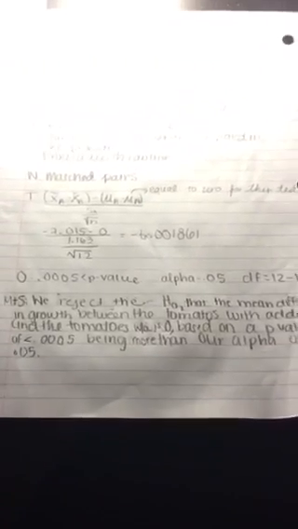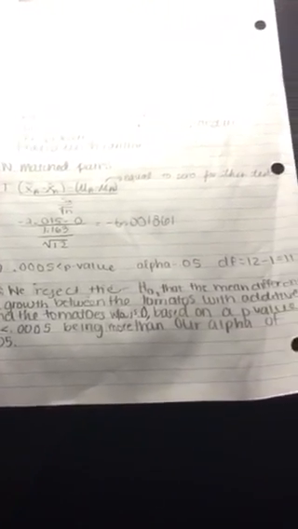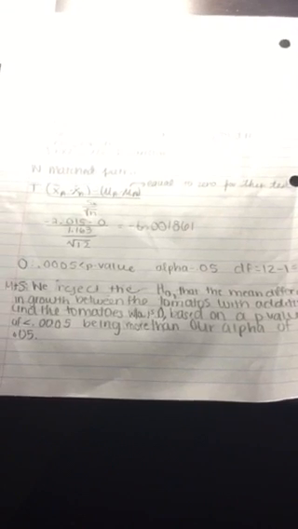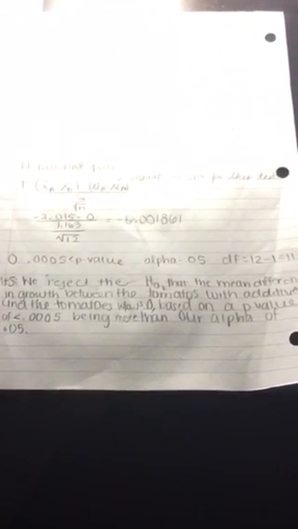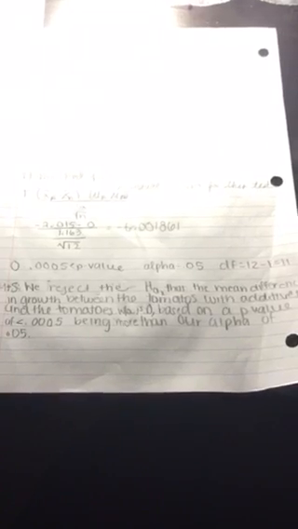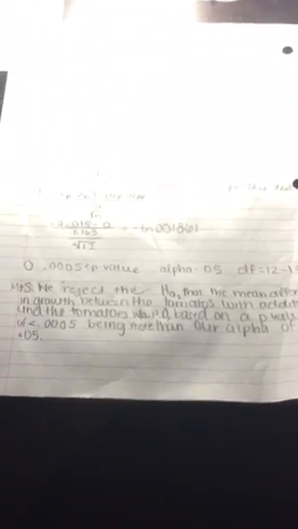So for the M and the S of the phantoms, we reject the H0 that the mean difference in growth between the tomatoes with additives and the tomatoes without additives is equal to 0, based on the p-value of less than 0.0005 being less than our alpha of 0.05.